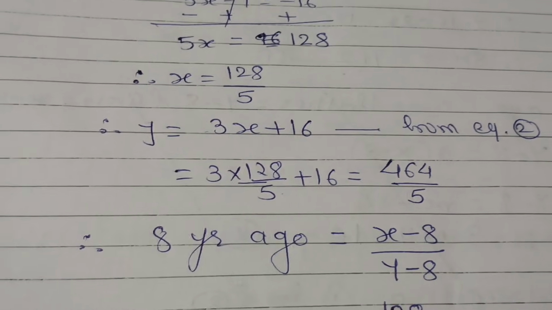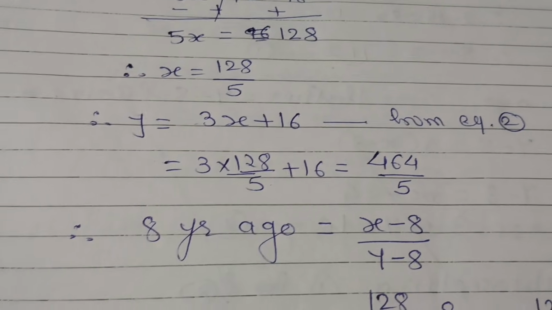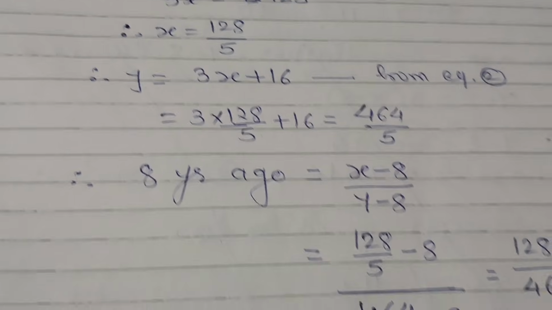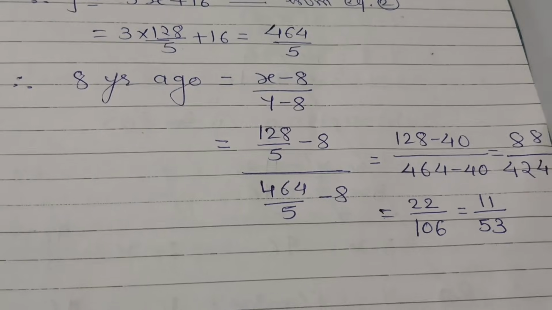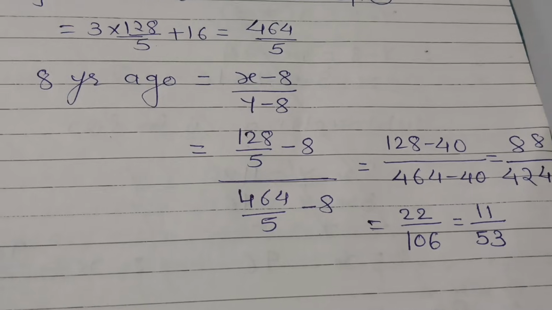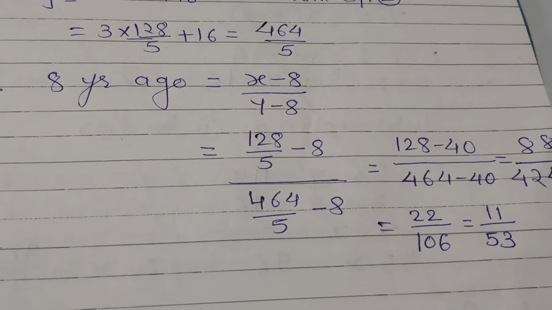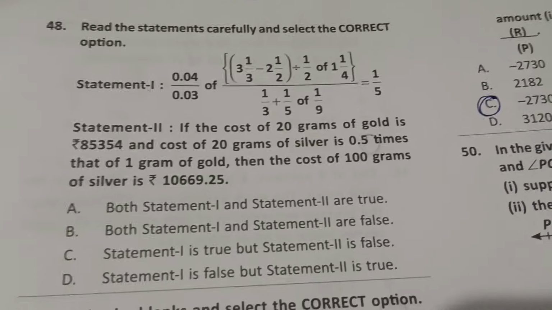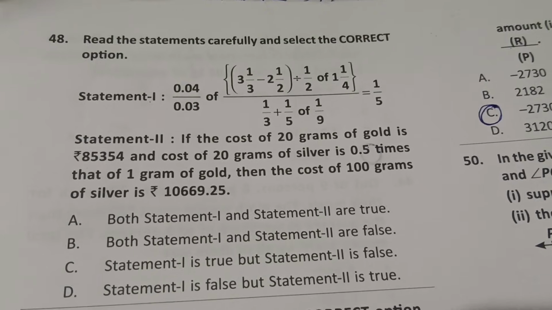So 8 years ago their ages will be x minus 8 and y minus 8. Now put the values of x and y in this equation. We get the final answer as 11 by 53. So option A.